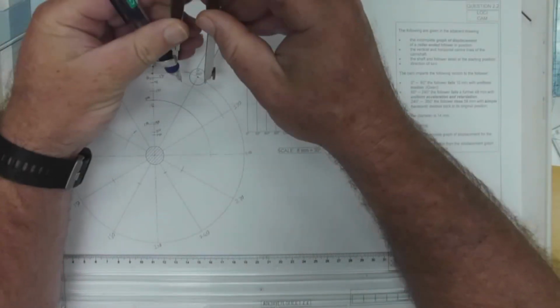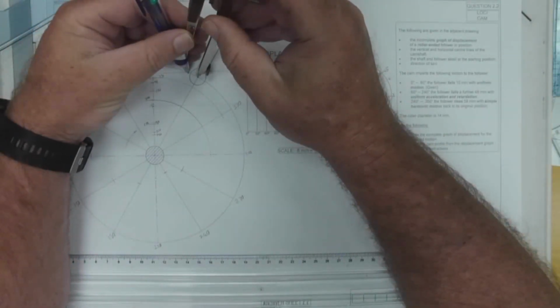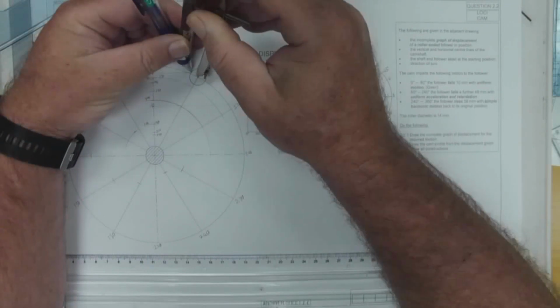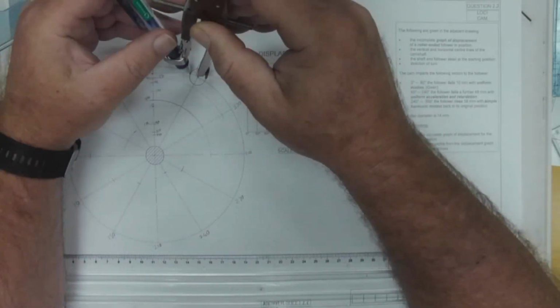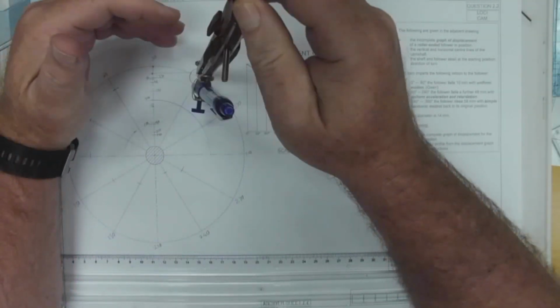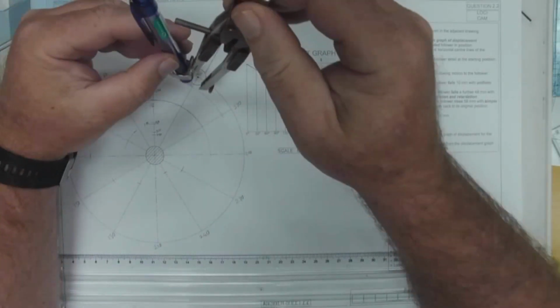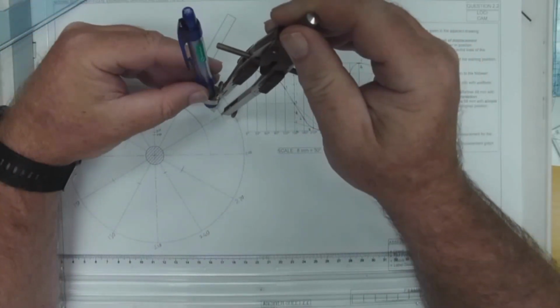My next step is to get my distance for my roller and go and draw that at each of the points.